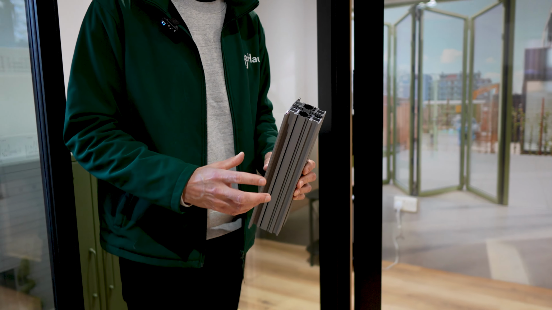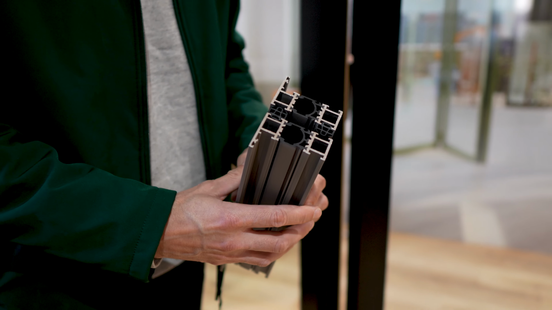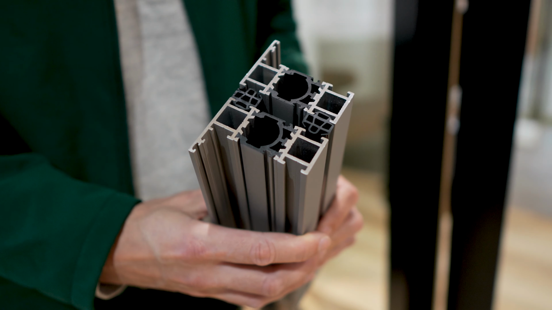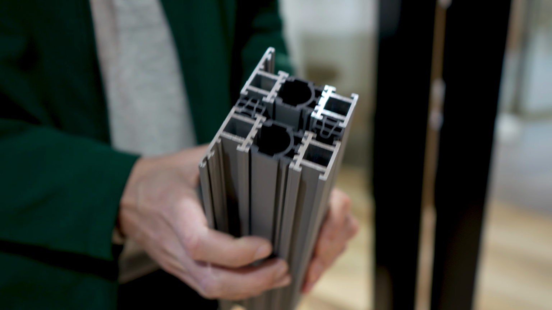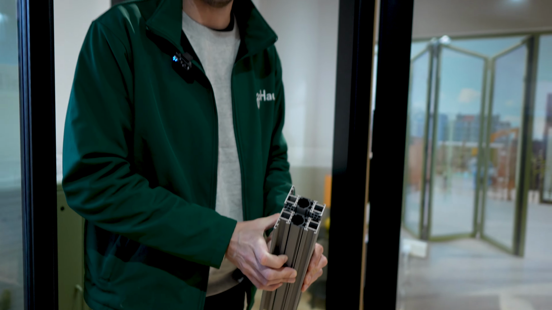When we think about the performance aspects of the Solarlux Bifold system, we're actually achieving a really high level of air tightness. So they've got an air permeability rating of class 3. This is mainly due to the unique way that Solarlux gaskets interlock with each other, so that they pull in really tight and we can achieve very good levels of air tightness.